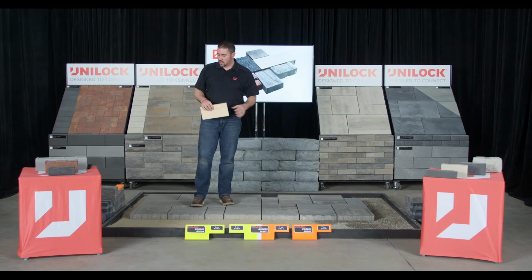Same thing with your raised patio. You set your wall, you build your wall, you set your coping. One screed rail right off your coping, you can screed with a longer version of this and now you're ready to lay pavers. So now I'm going to get into actually showing you what this is going to look like.